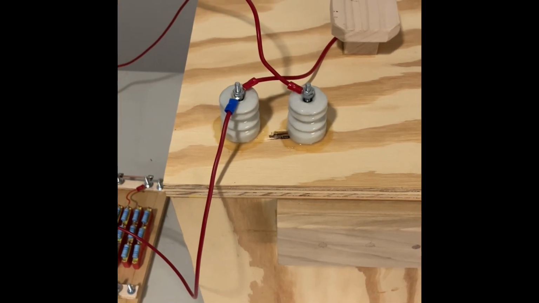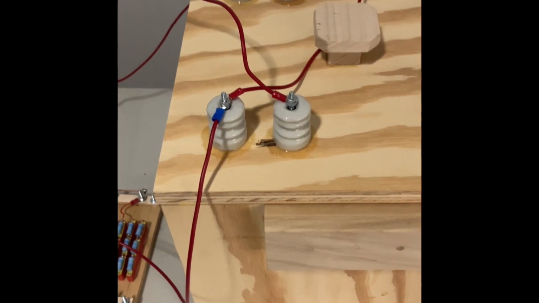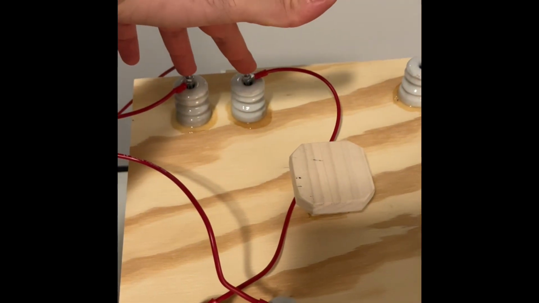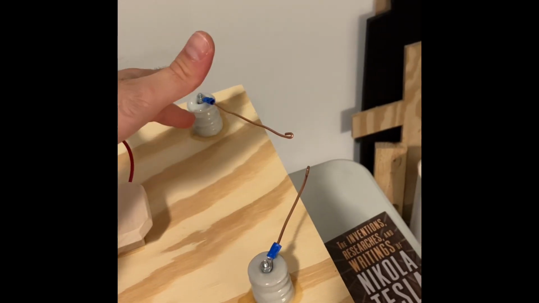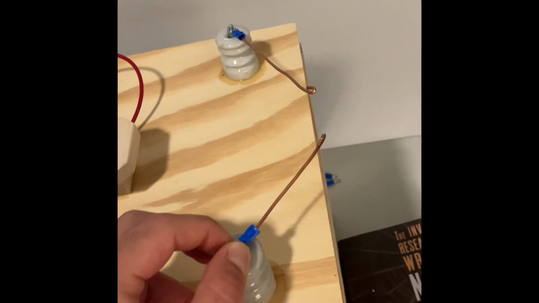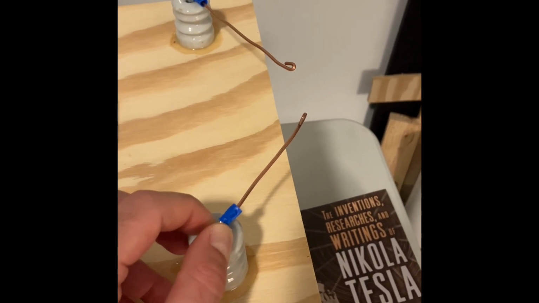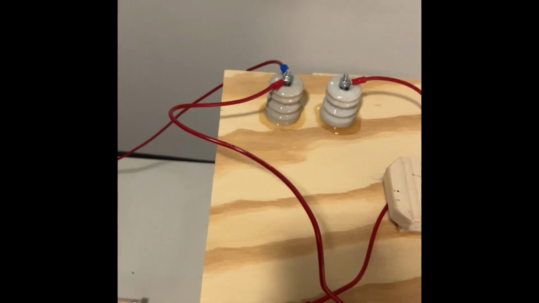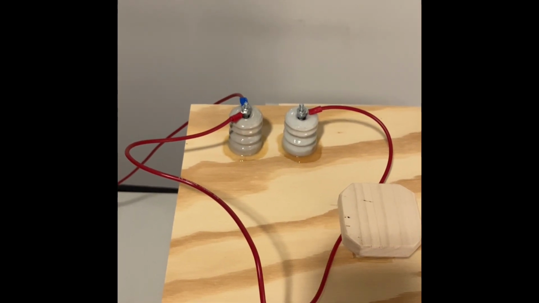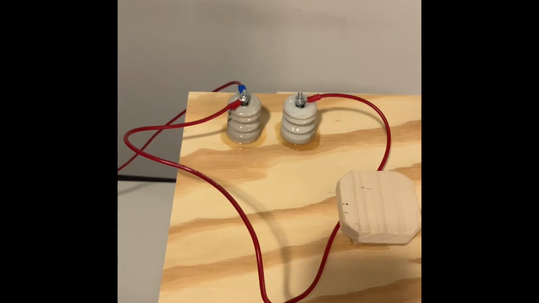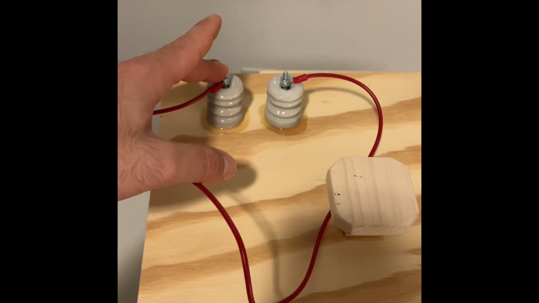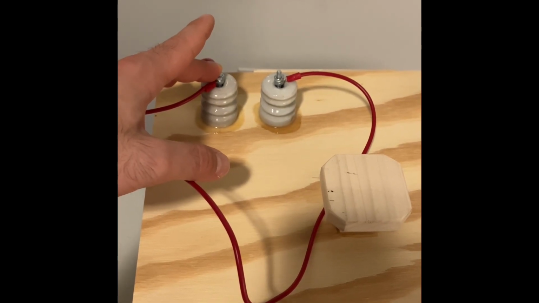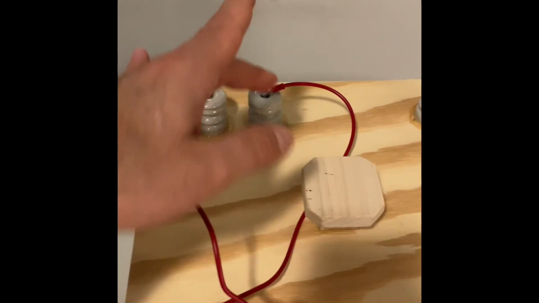Okay, so I've connected the transformer back into the system. What I have here is one primary coming out here, and the other primary coming out here. And these are the 2 high voltage outputs. I've attached these little wires on the end just to give us some kind of electrode for experiments. What you'll notice is I have this hooked up in a parallel connection right now. So I have the outer side of this coil connected to the inner side of the other coil, and vice versa.